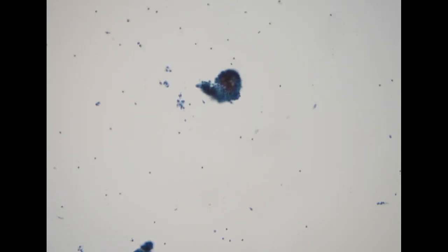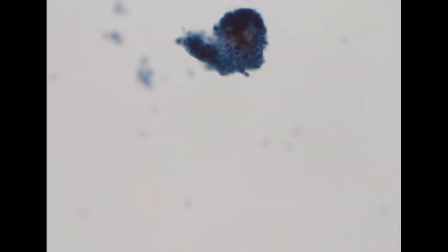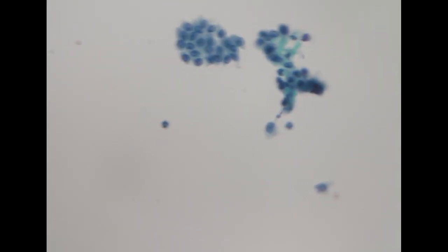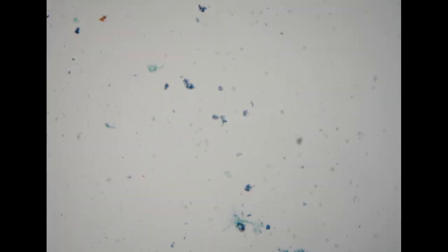So architecturally, we do see papilla. Here is a decapitated papilla that we see. There is a luminal border at one side of the cell cluster. The other side is the decapitated section. So we see giant cell, we see papillary growth pattern, and we go to high power. We do appreciate that PTC nuclear feature in most of the cells. So this is positive for papillary thyroid carcinoma.